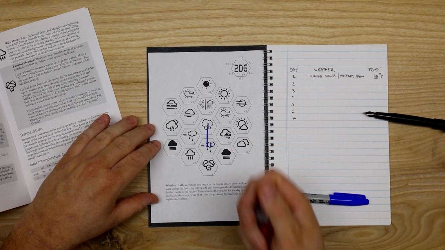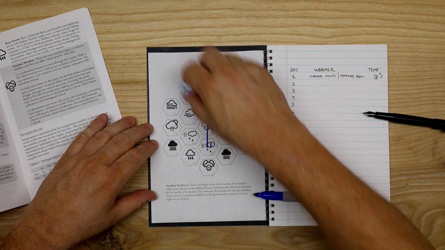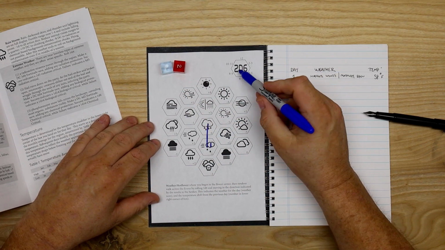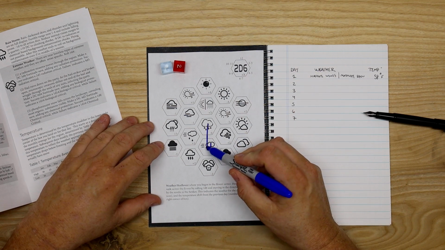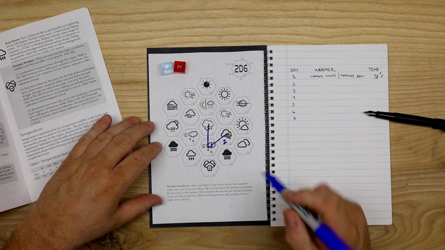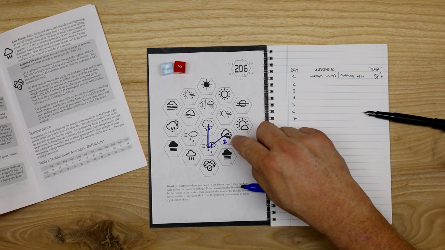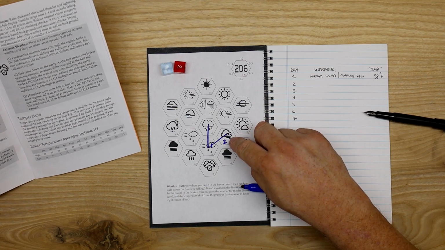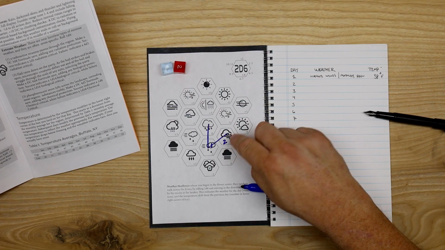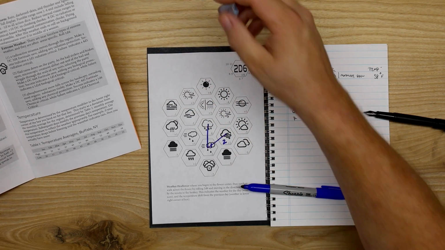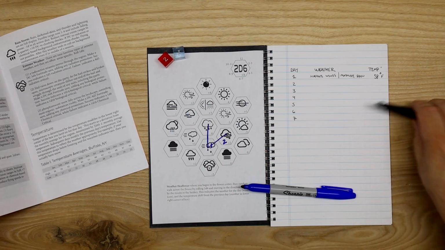And on the second day, what happens? We roll a 3, okay? And so on a 3, we move in this direction. So we're going to go to here for day 2. All right, and on day 2, it is cloudy and windy. It is overcast with light wind.